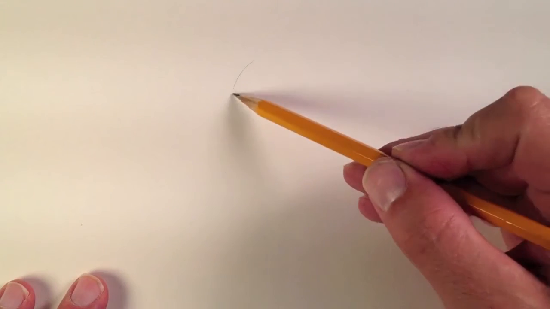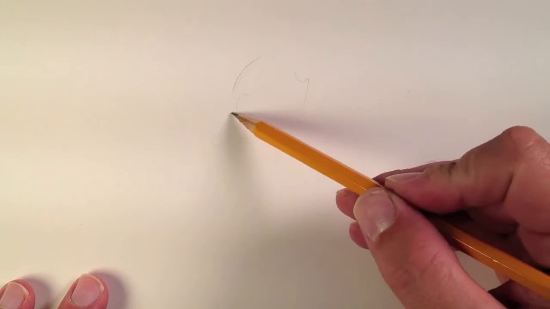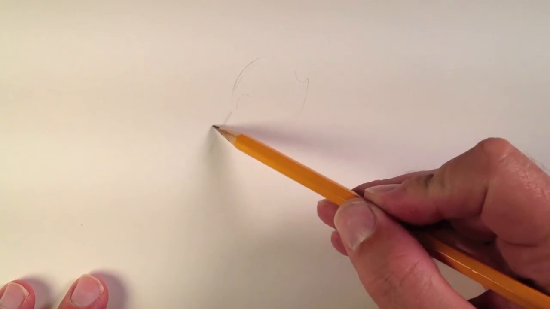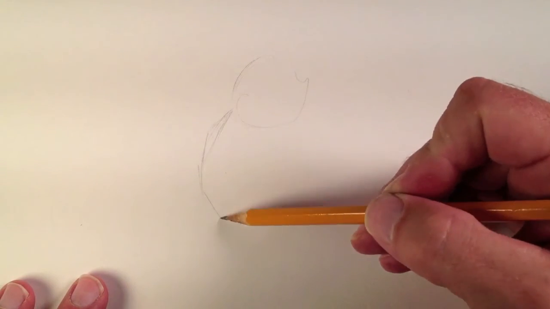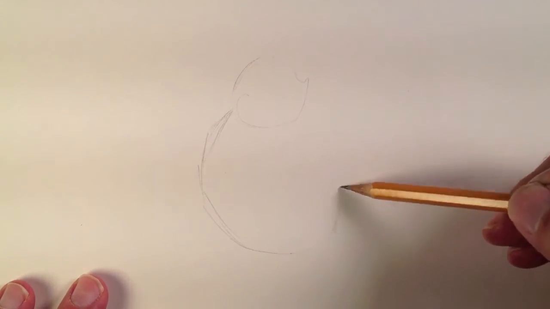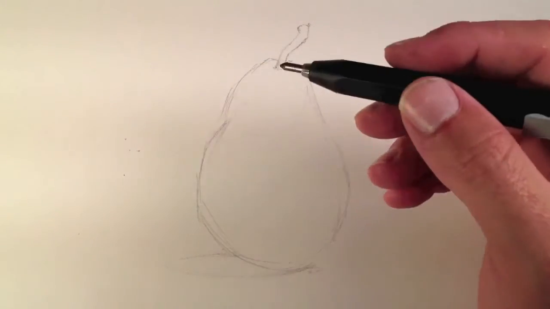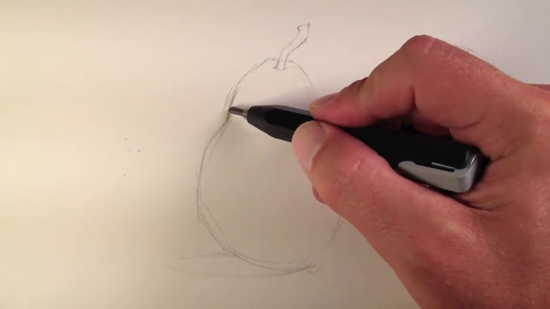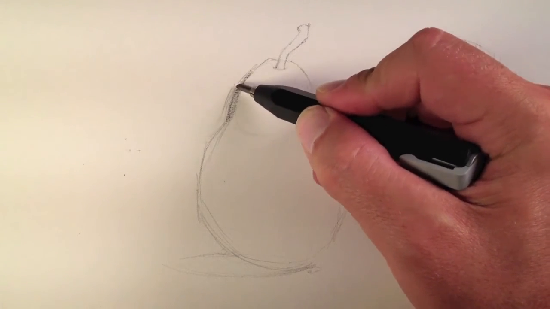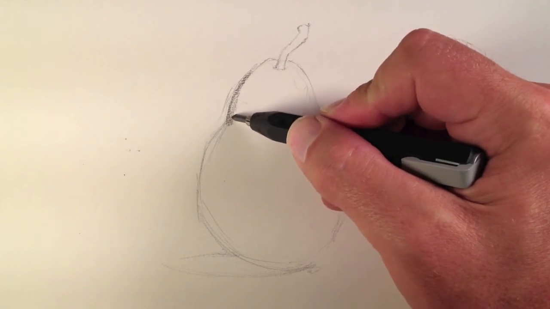Now, let's do a quick demonstration. In this demonstration, I'm going to do a quick drawing of a pear. I'm going to start with the HB pencil, but if you're doing a drawing, you may want to start with an H pencil if you're afraid that your marks are going to be too dark. Then I'm going to go to the graphite holder that I showed earlier. Remember the textural marks that this type of graphite produces.